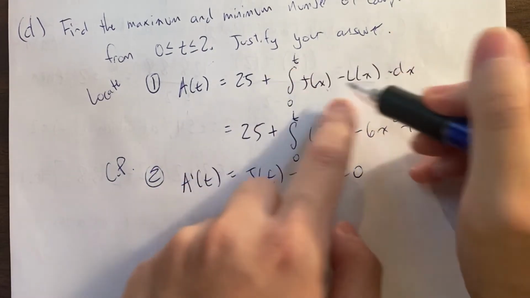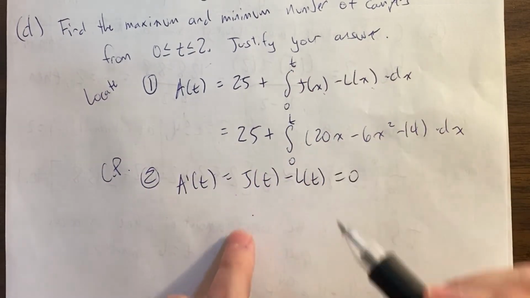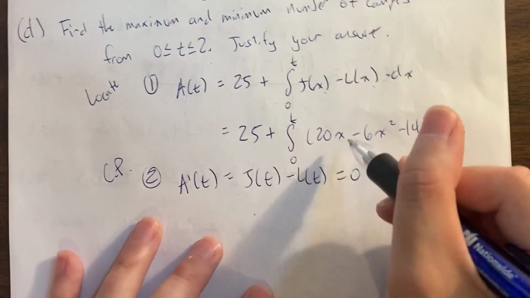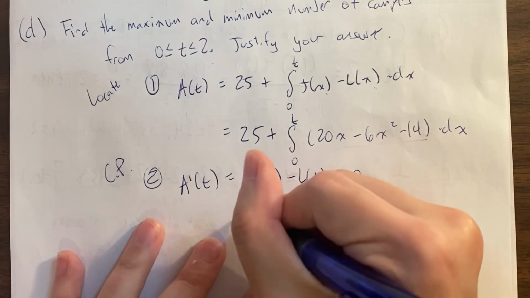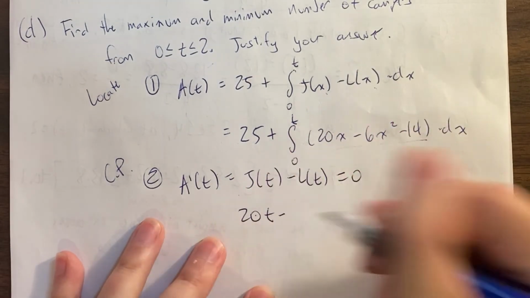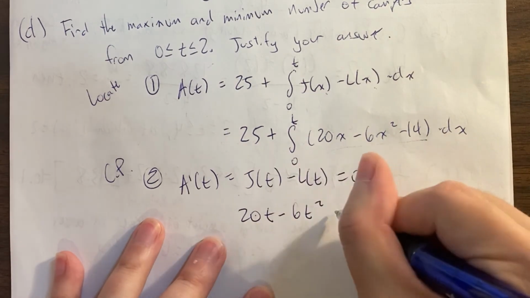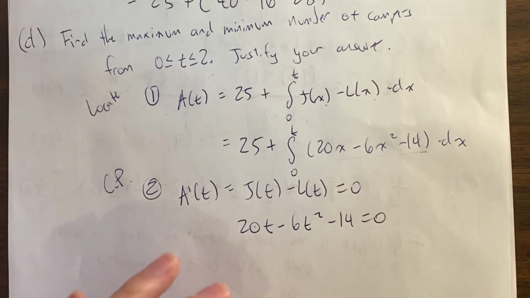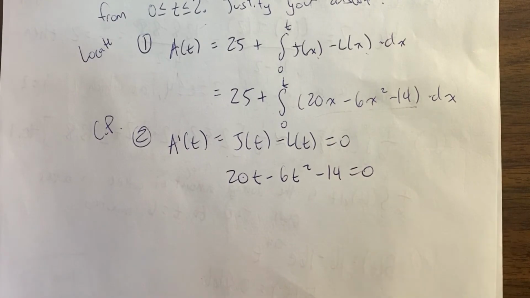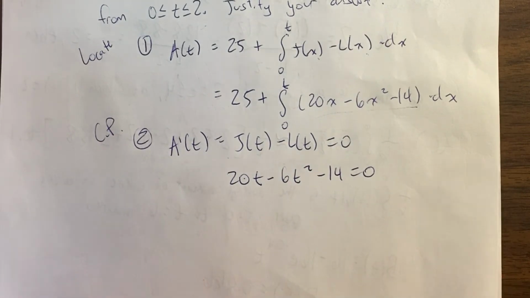So all you do is you plug in the t's. So that's why you get j of t minus L of t. So in this case, we're going to plug in t into this. So it's going to be 20t minus 6t squared minus 14 equals 0. Whenever you have a quadratic equal to 0 and you don't have a friendly calculator to help you out, you want to try to factor it.